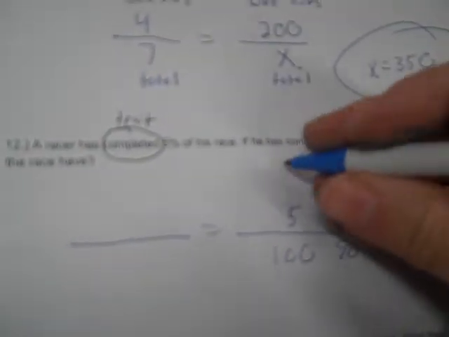Okay, number 12. A racer has completed 5% of his race. If he has completed 10 laps, how many laps does the race have? Okay, so there's a trait. Now it's percent. It doesn't matter which one you put the percent. So we put 100% and 5%. What trait defines the 5%? Completed. So write completed and total.